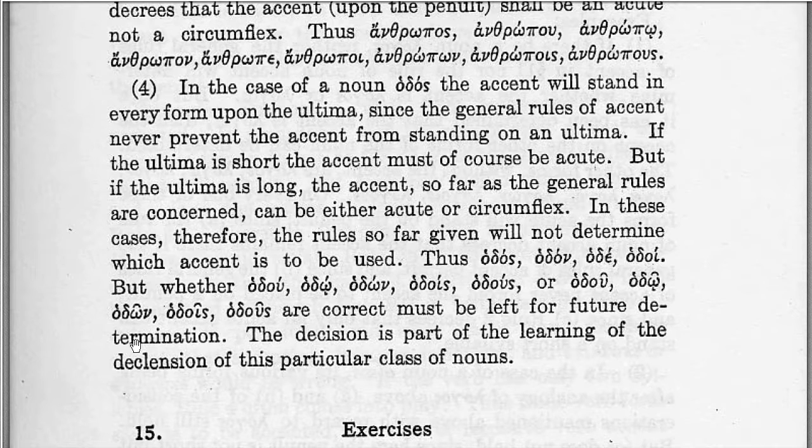The decision is part of the learning of the declension of this particular class of nouns. So, the general rules of noun accent apply, that the accent cannot go any further back than what is found on the noun's nominative singular form. After that, all the general rules apply.